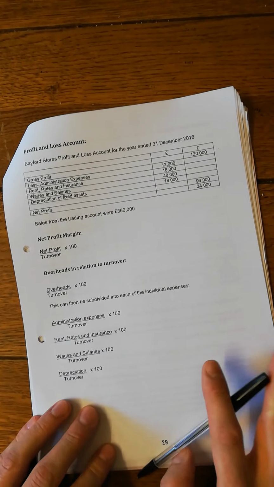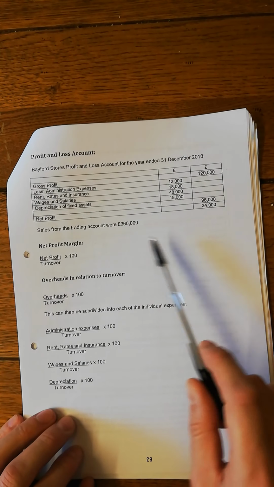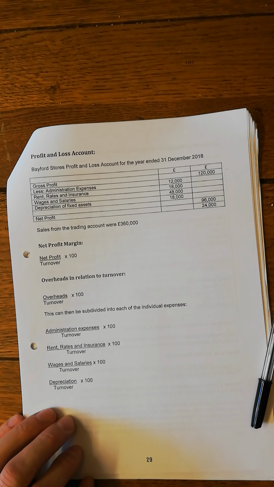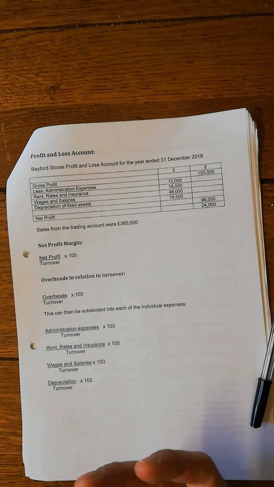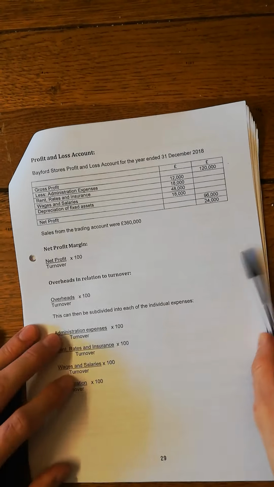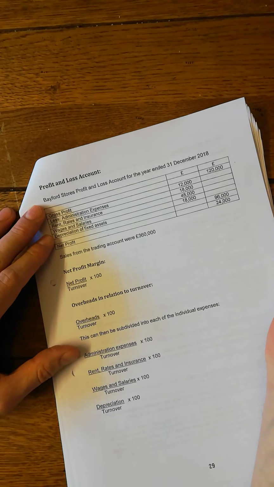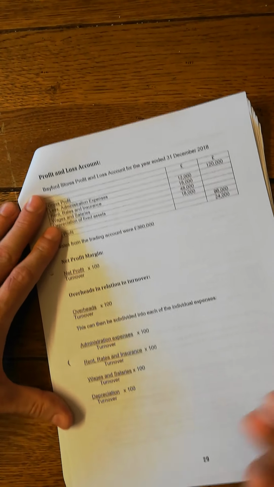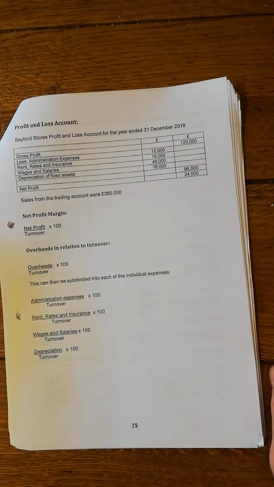Okay, right, moving on. We're going to look at the profit and loss account now. So the first one is net profit margin. Now, net profit margin is the amount of your sales that turn into net profit. Now, you may see this as profit for the year rather than net profit, or even operating profit. It depends on what the company's looking for. We're just going to use net profit for now because it's commonly assessed.